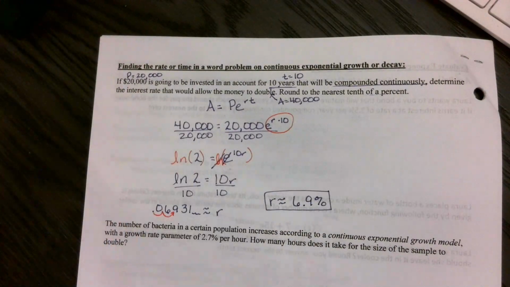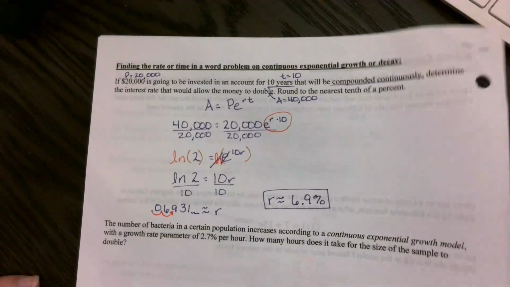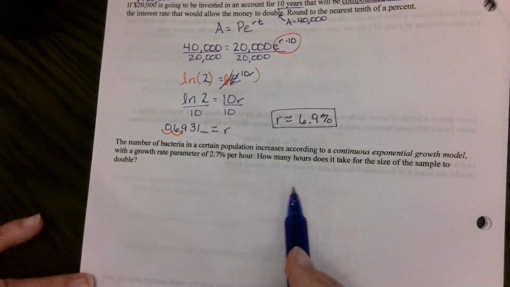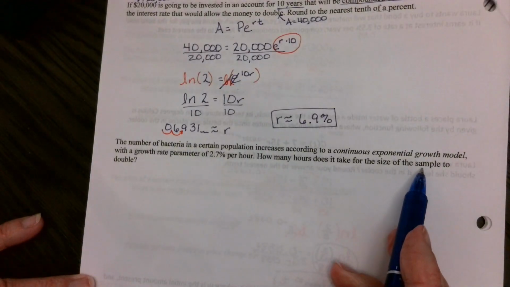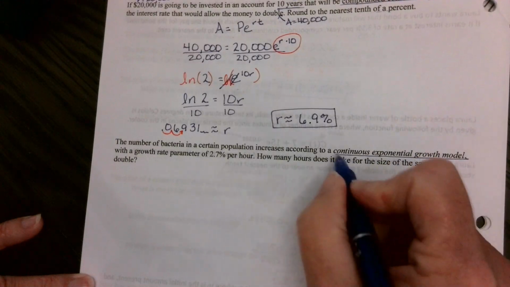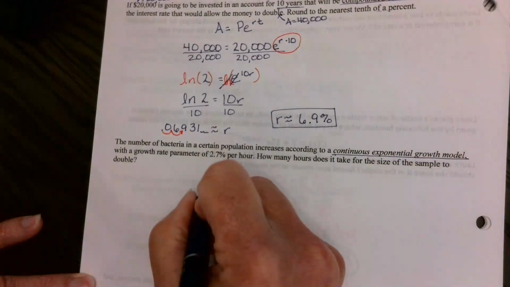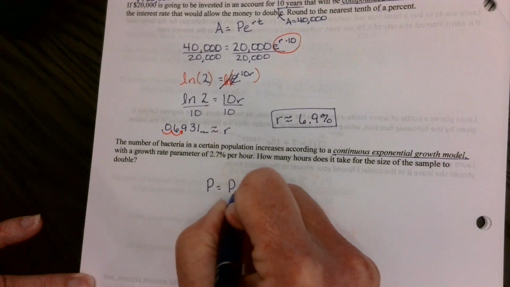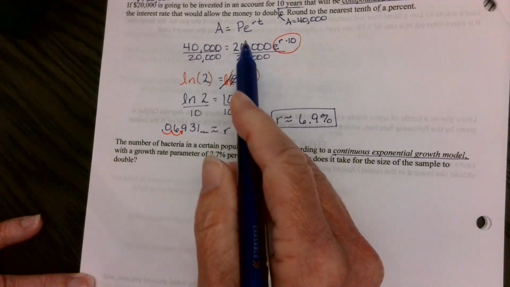All right. The number of bacteria in a certain population increases according to the continuous exponential growth model. Well, they've never given that to you. Okay, so I will. It looks like this. Looks really similar to this up here.